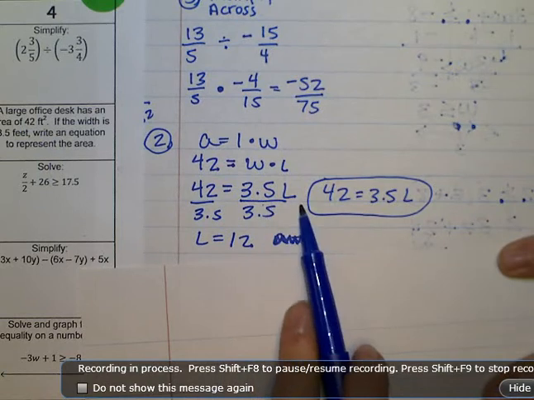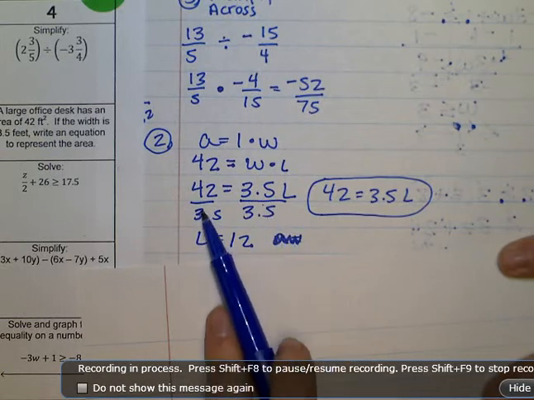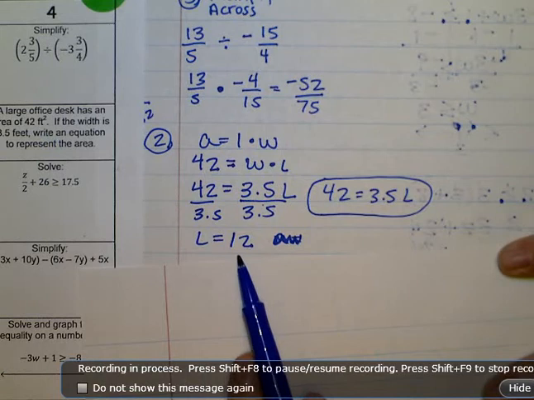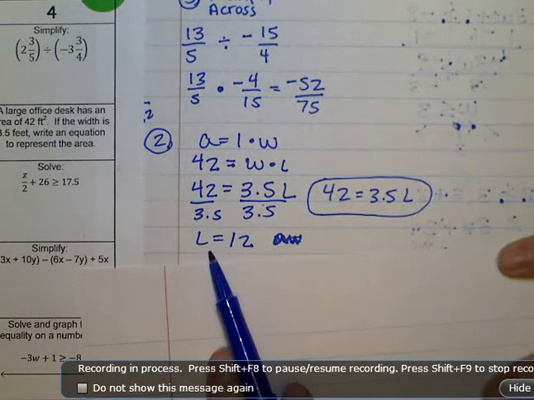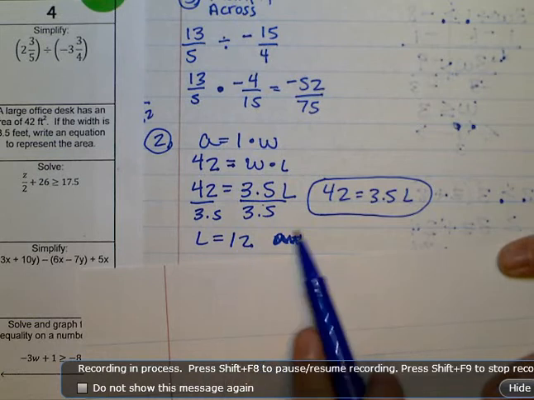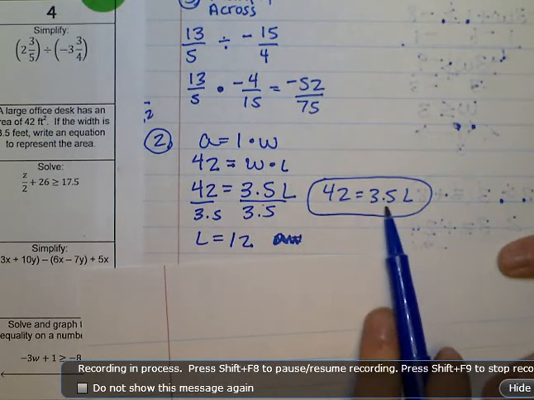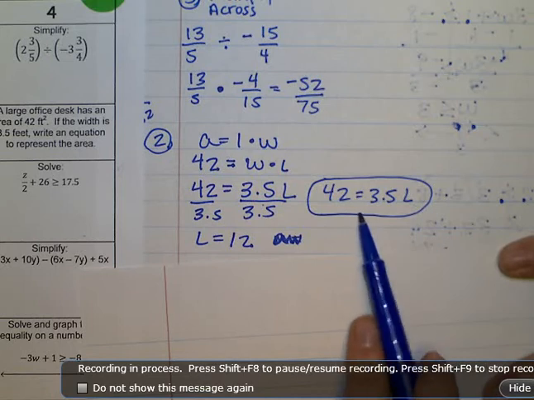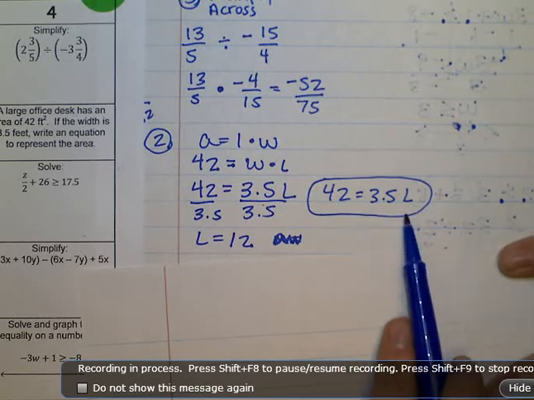And then we can divide by 3.5 to solve for the length. Now it didn't ask us to do that, but I wanted to show that to you one step further. So we can find the length is 12 by simply solving the equation. The equation they're asking for is 42 equals 3.5 times L. You could also write it as 3.5 L equals 42, and that'd be the same thing.